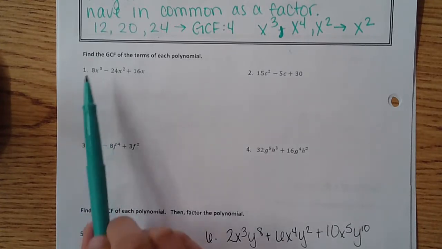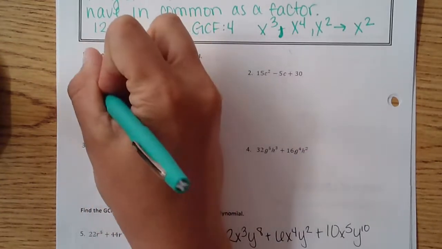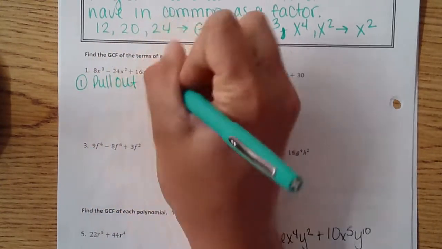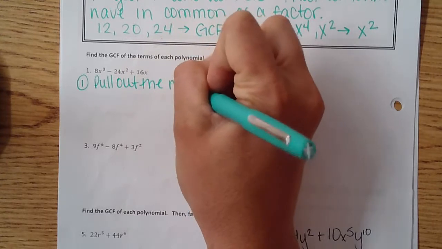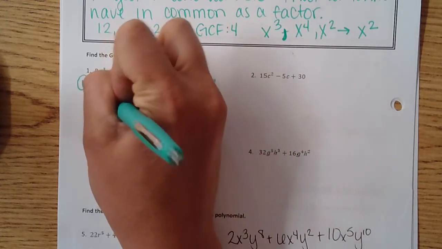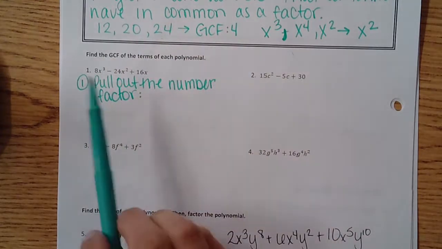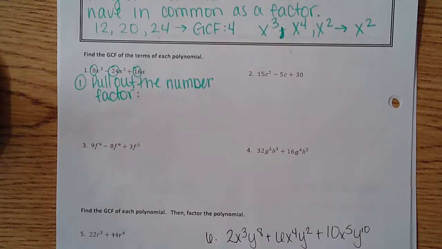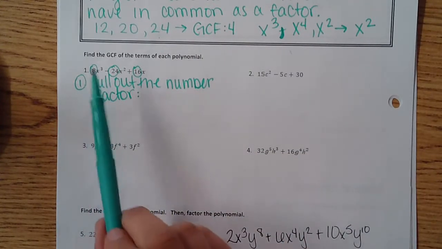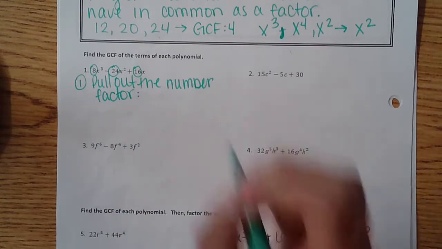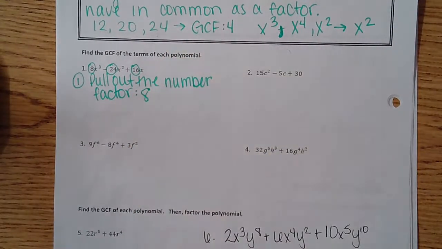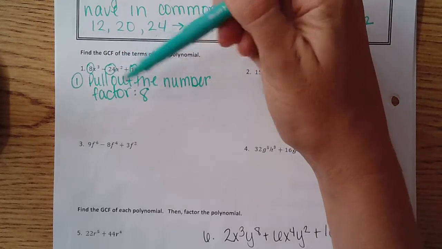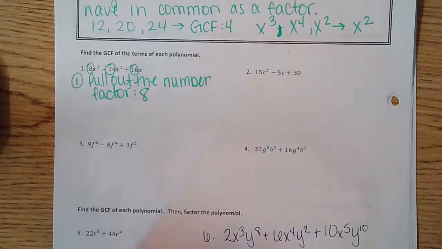Okay, so greatest common factor. Step 1 would be to pull out the number factor. So what number? We're looking at our 8, our 24, and our 16. What's the largest number that we can divide out of all three of those numbers? 2 goes into all of those, but is there a bigger number that goes into 8, 24, and 16? Yes, the number factor is going to be 8. 8 divided by 8 is 1, 24 divided by 8 is 3, 16 divided by 8 is 2.